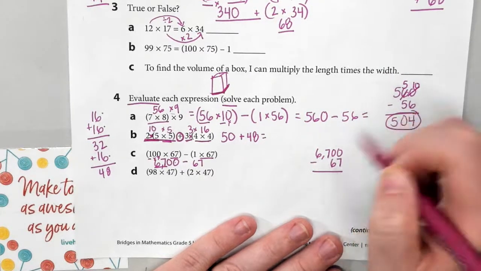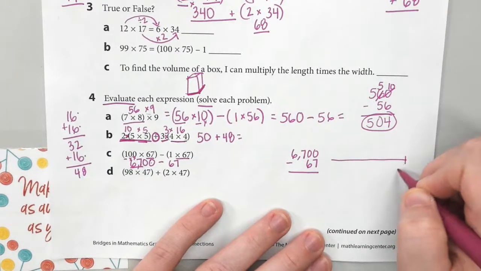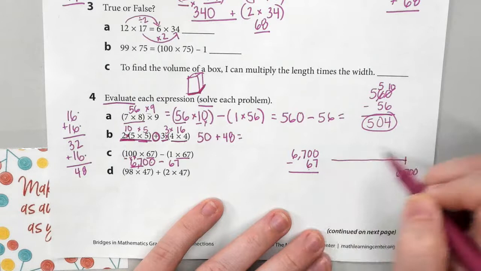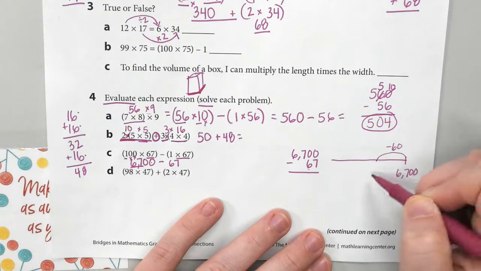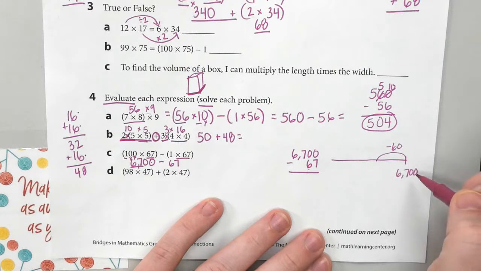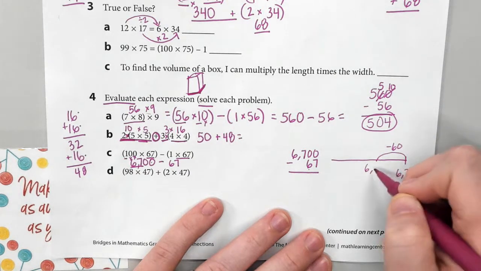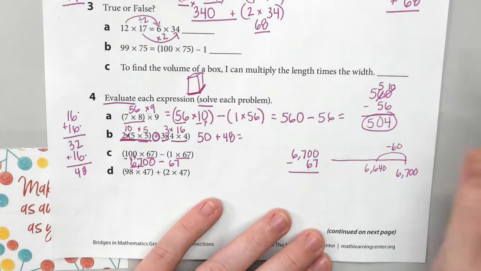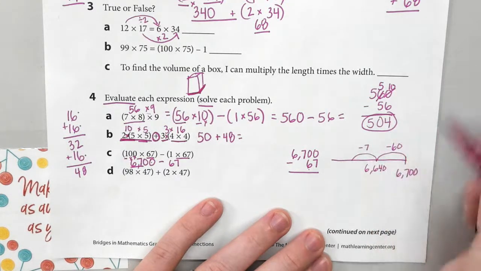I'm going to actually treat this as if I'm thinking of a number line. So I'm going to have 6,700 right here, and I'm first going to jump back 60. When I jump back 60, what does that bring me to? 6,640. And then I need to jump back 7 more. What does that bring me to?